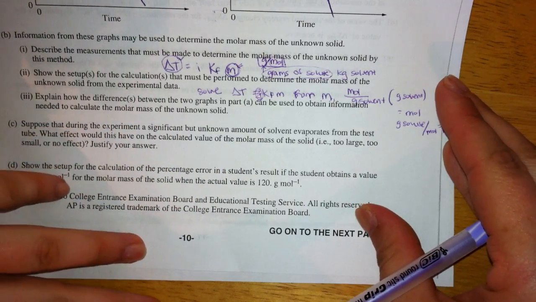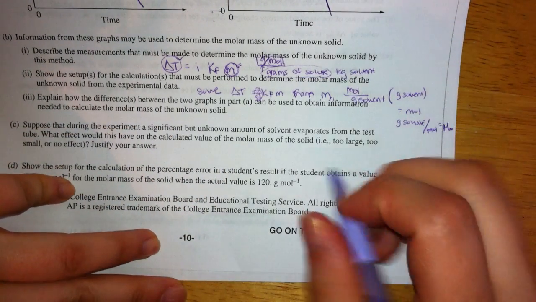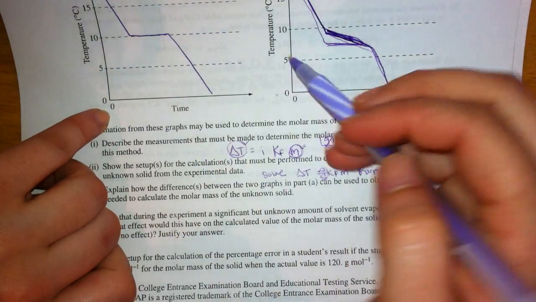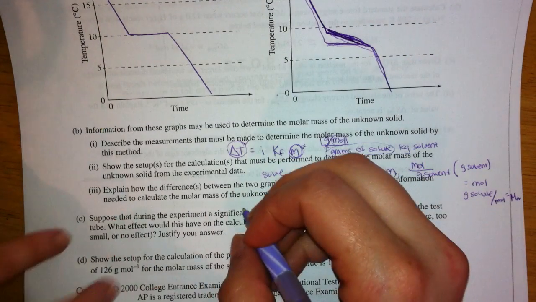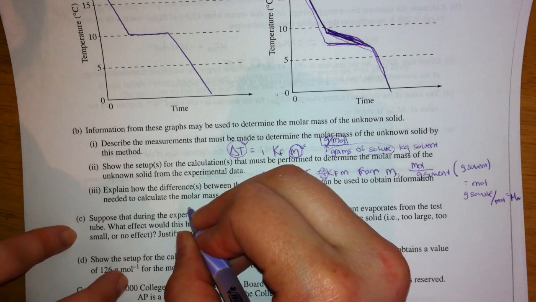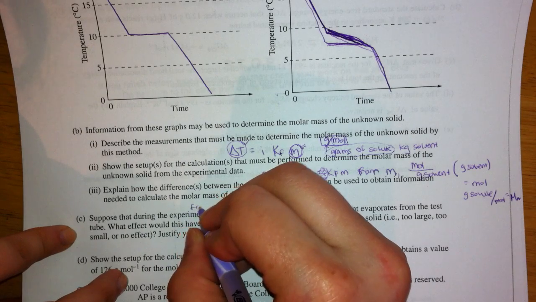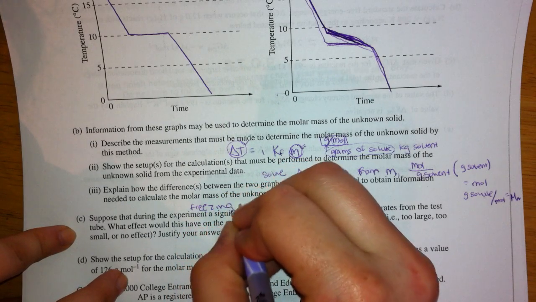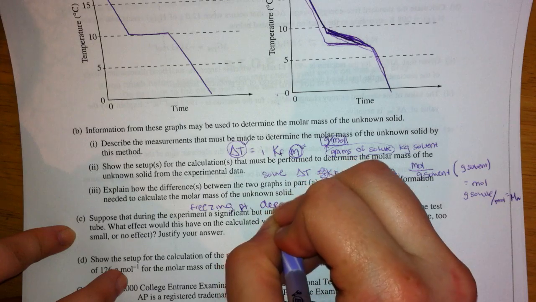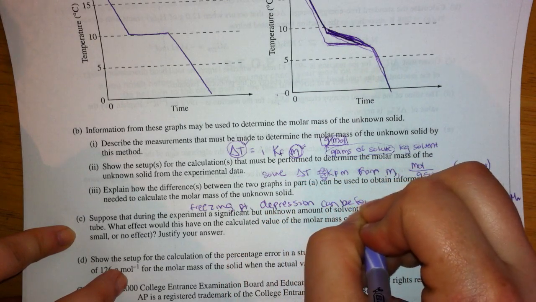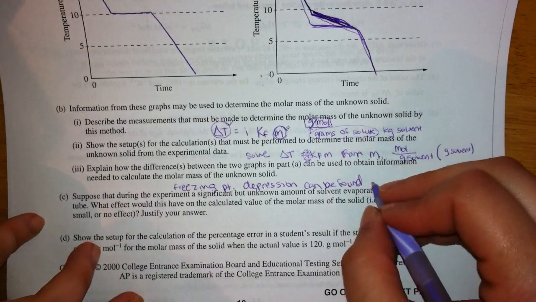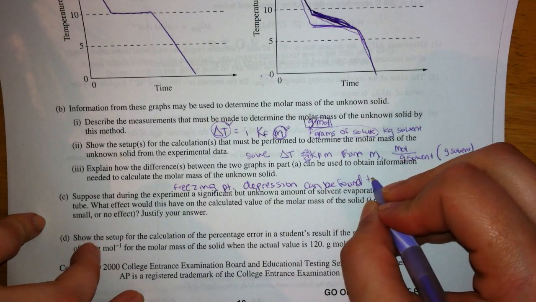Explain how the difference between the two graphs can be used to obtain the information needed. So we have to show that the plateaus, the difference in the temperature, the freezing point depression, can be found from the plateaus. I guess we would say by subtracting temperatures of plateaus.